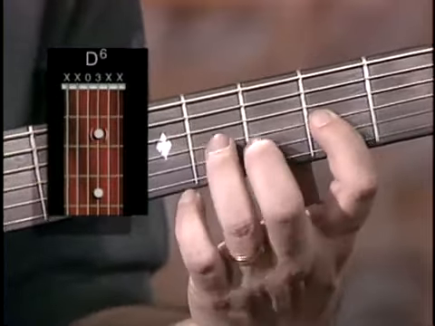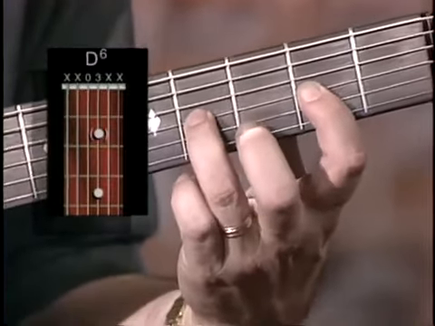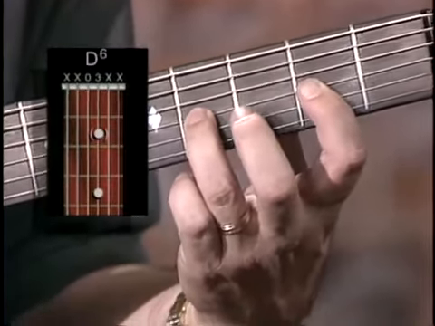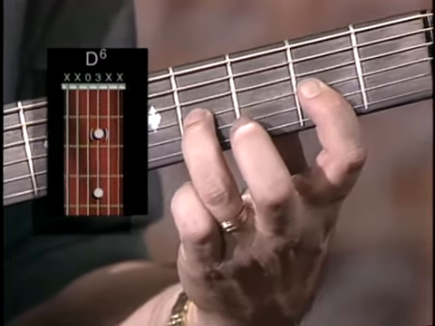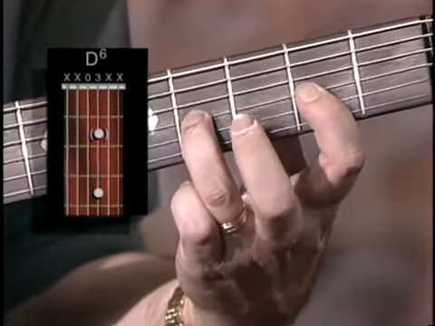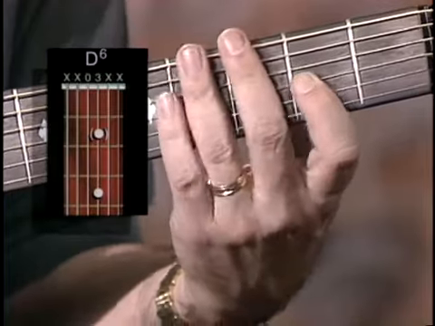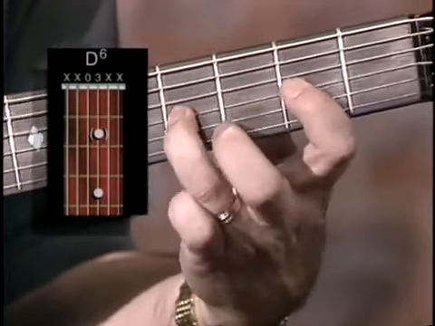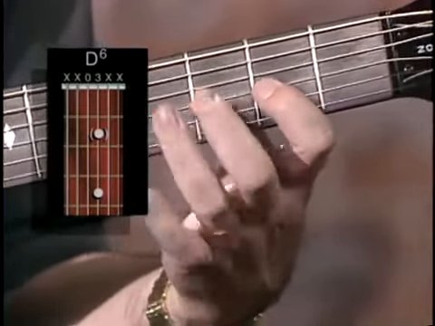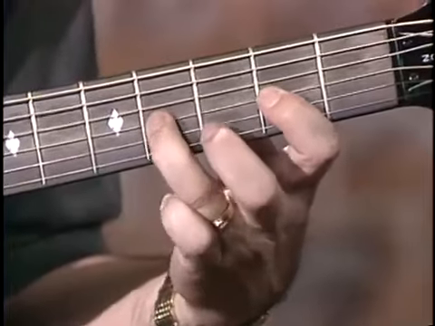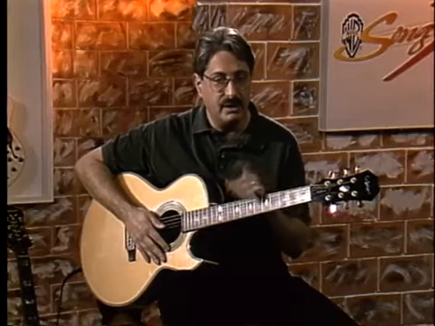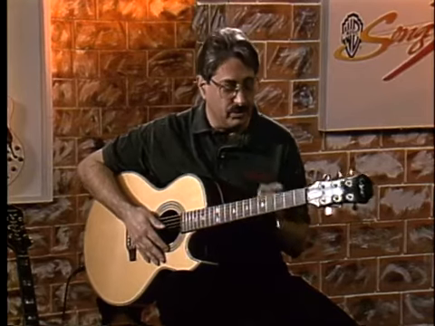Now we're going to alternate between that and D6. It's the exact same thing we did on the other 2 strings. 3rd finger down on the 4th fret of the 3rd string. Here's your D6. It's going to go like this. Okay? One last one to learn. That's from the E chord.